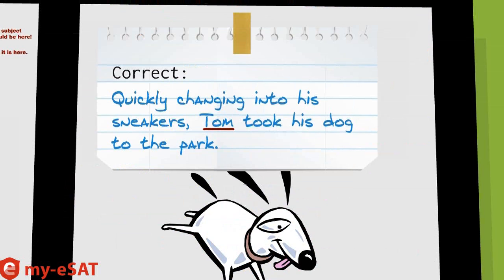So how would you correct this sentence? Here's a possible way you would correct it. You could write, "Quickly changing into his sneakers, comma, Tom took his dog to the park." Okay, great. So now in this sentence, we kind of turn around the last part, placing Tom right after the modifier. So now it's Tom that's quickly changing into his sneakers. And that makes a whole lot more sense. On the SAT, we're always going to go in the direction of the more logical sentence.